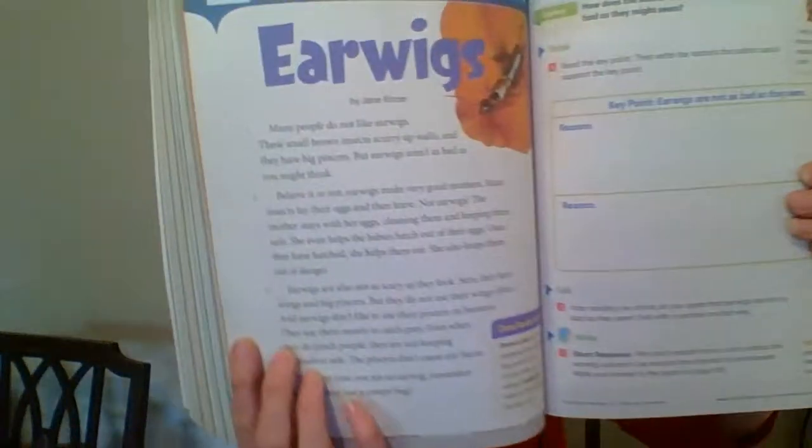If you need to gather your papers for reading, if you've printed them off, here we are. We're looking in our book. This is our page. It's called Earwigs. These are the pages we're looking at in our iReady book.